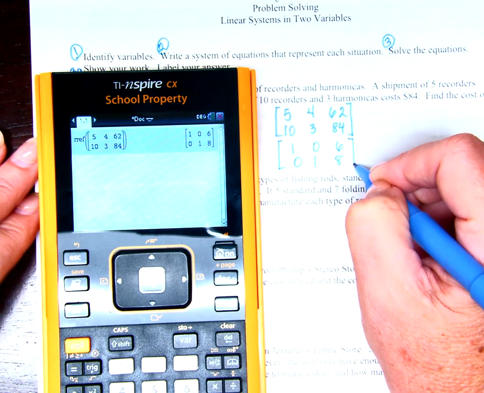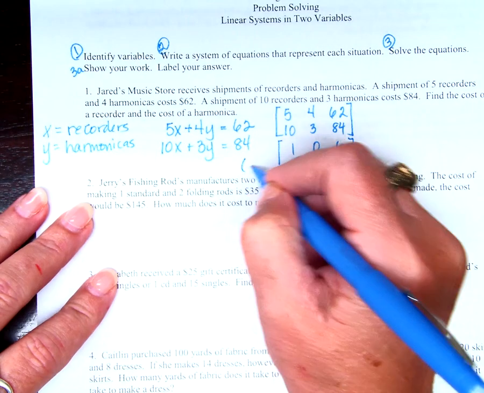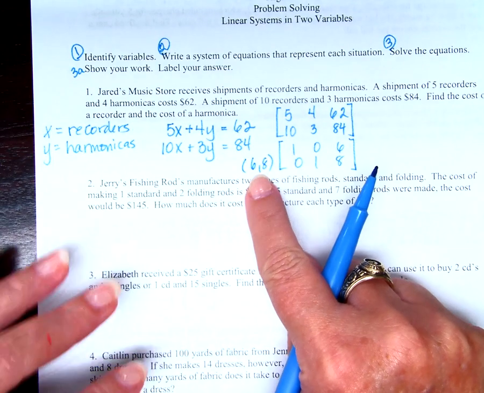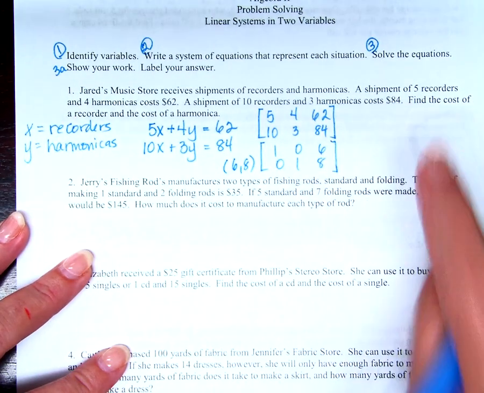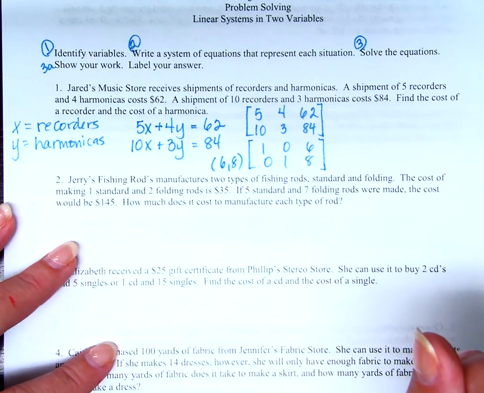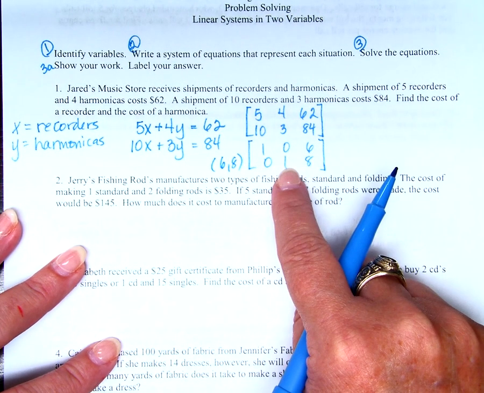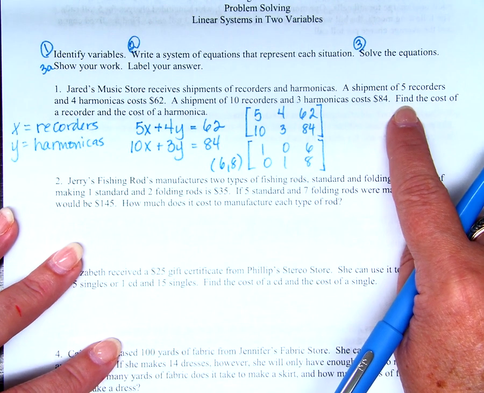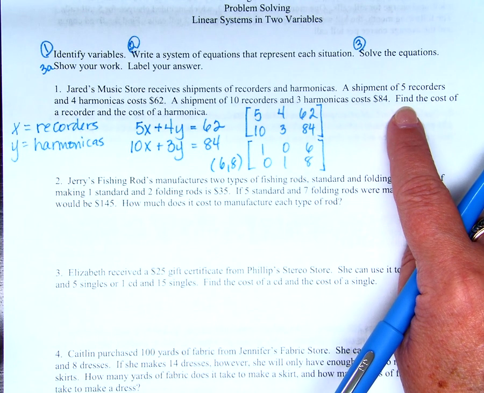So first, what is my solution? 68. Does that make sense to answer this problem? No, it does not. Because it's the ordered pair that answers this system, isn't it? But in order to answer, it's not really a question, but it's a statement. Most of the time it'll be a question right there, or a lot of times.